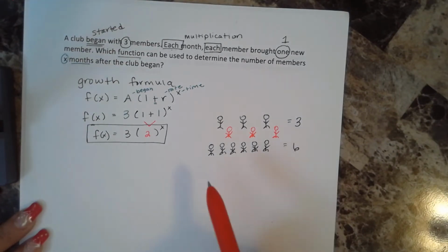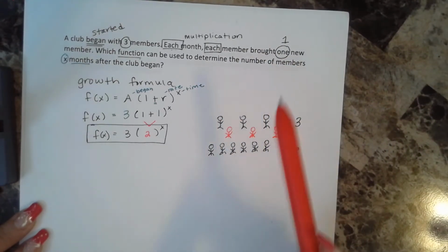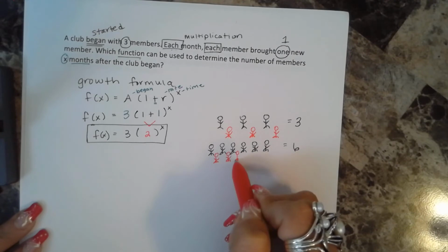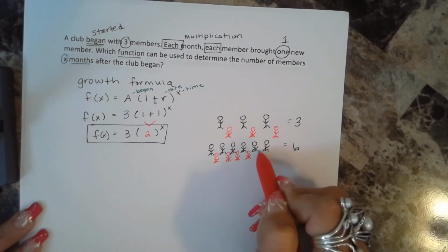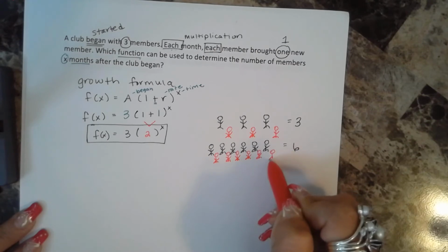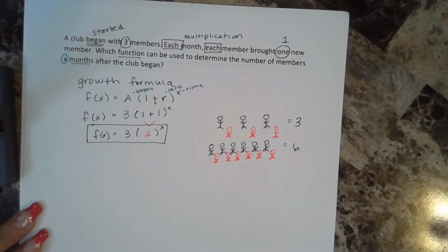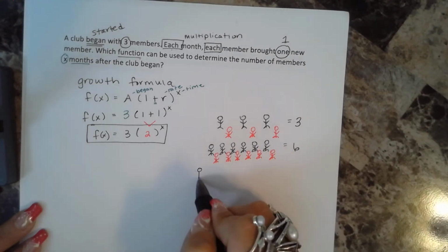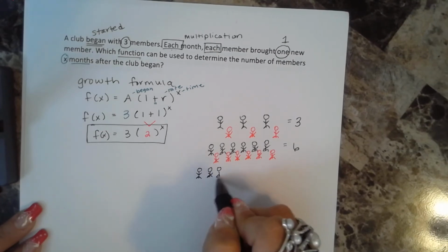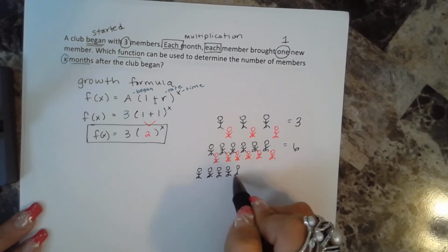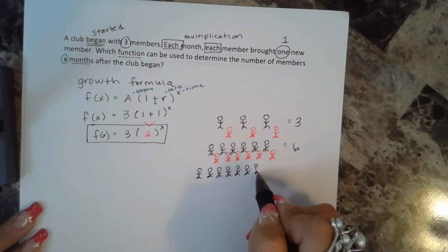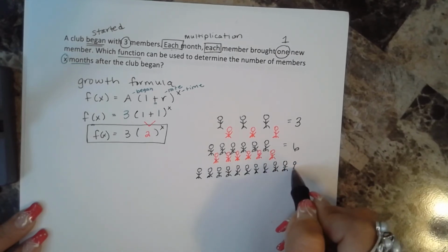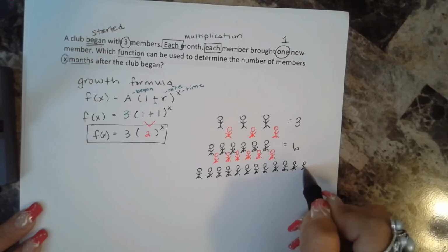The next month, each member brings another person. They bring them, he brings her, she brings him, he brings him, she brings her, and this person brings their friend. And now how many people do we have? 1, 2, 3, 4, 5, 6, 7, 8, 9, 10, 11, 12 people, right? Let's just draw our people. 1, 2, 3, 4, 5, 6, 7, 8, 9, 10, 11, 12.